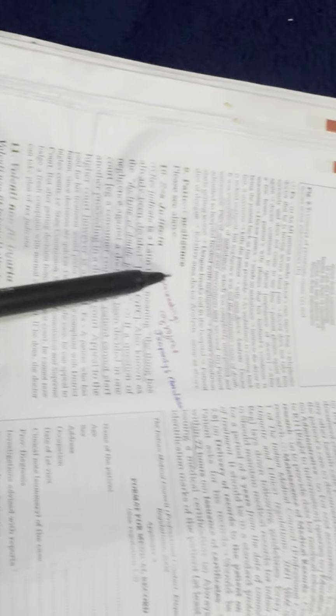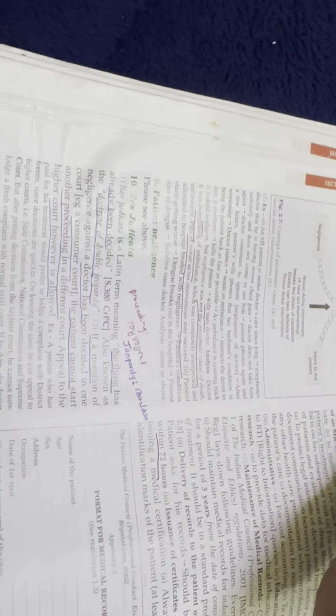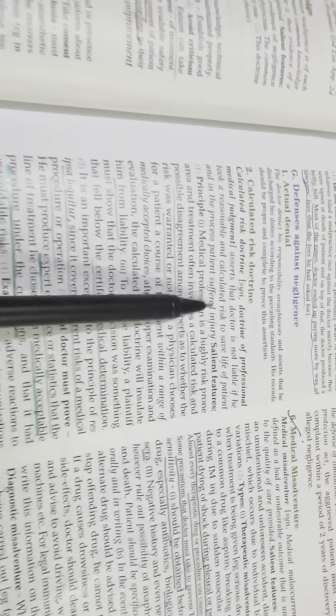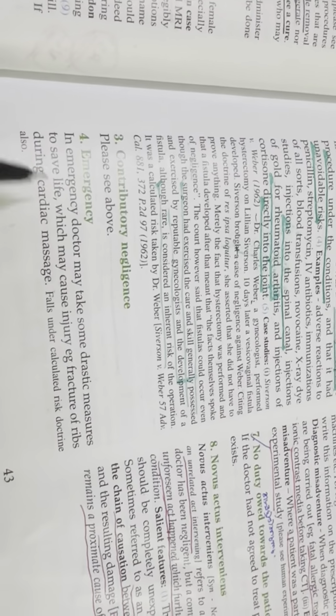Res judicata, patient negligence, novus actus interveniens, no duty owed towards the patient, medical misadventure, law of limitations, actual denial, calculated risk, doctor's rights, and contributory negligence and emergency.